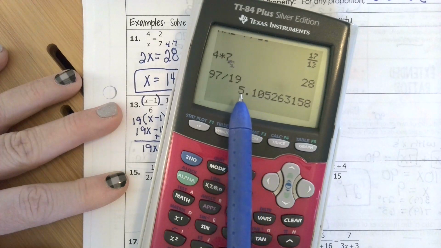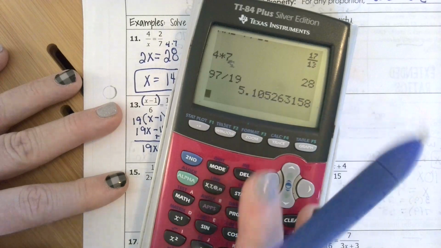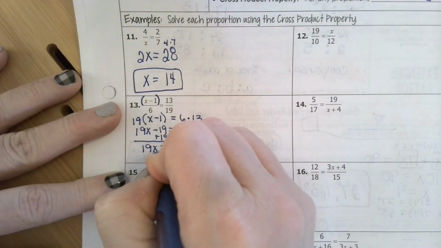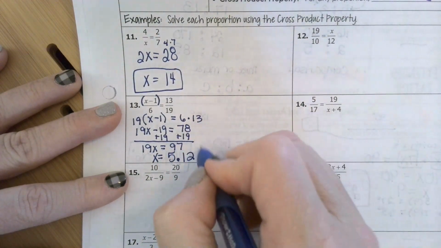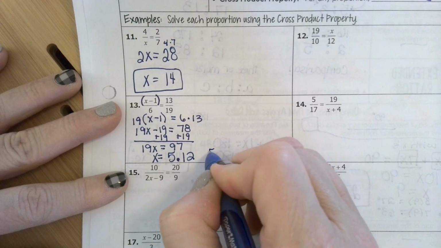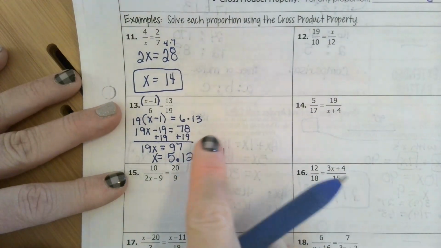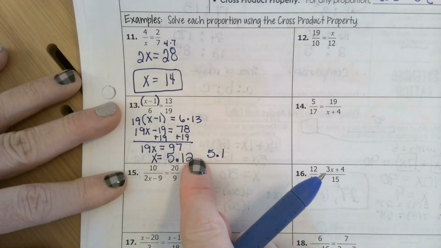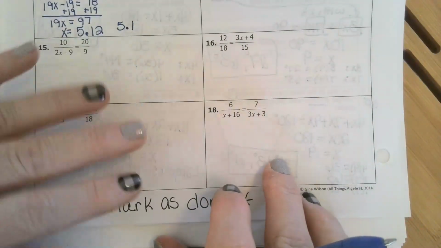So let's do 5.12. If you wanted to give me 1 decimal place, it would have been 5.1. Whatever my answers say, you can know that your answer is pretty much correct if you're close.